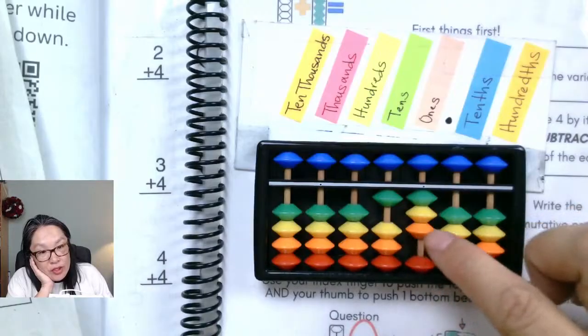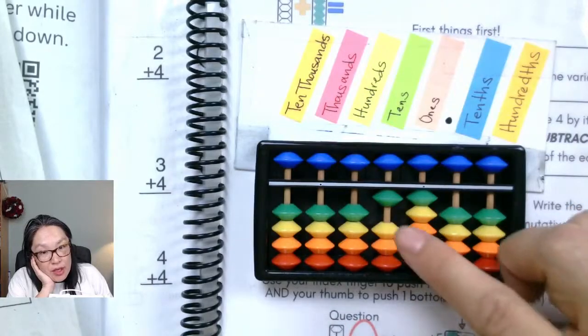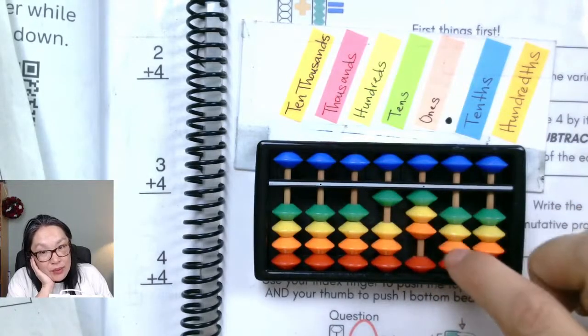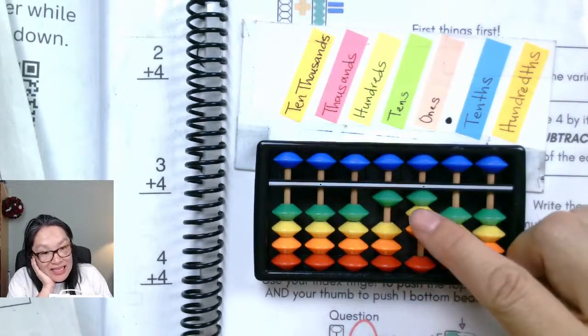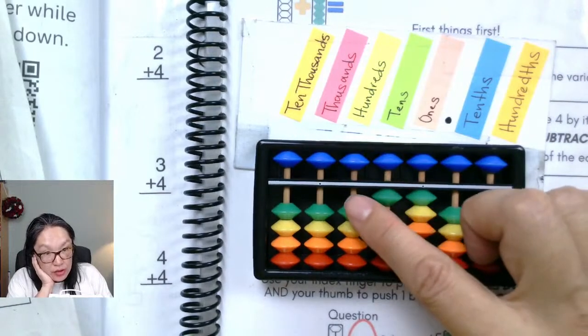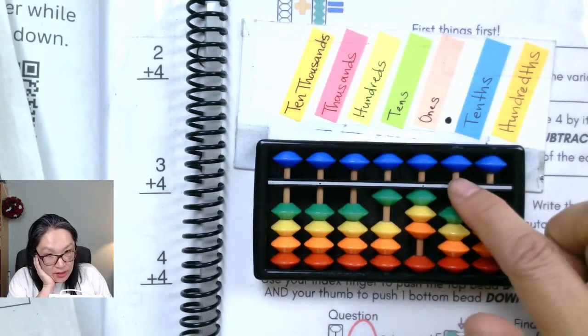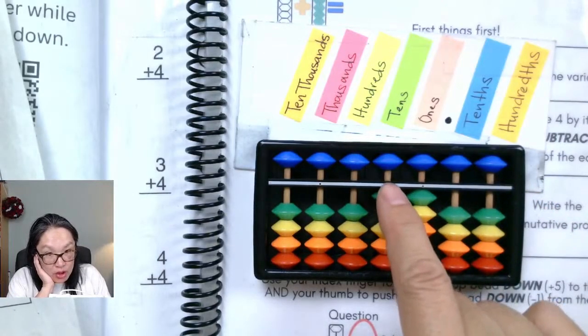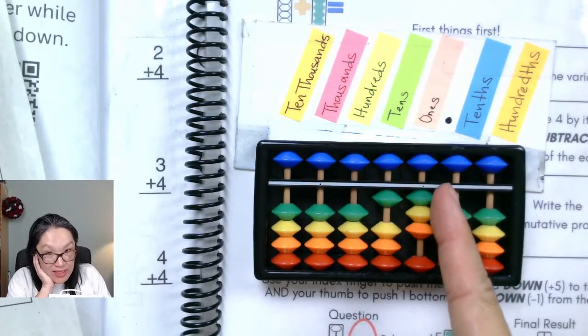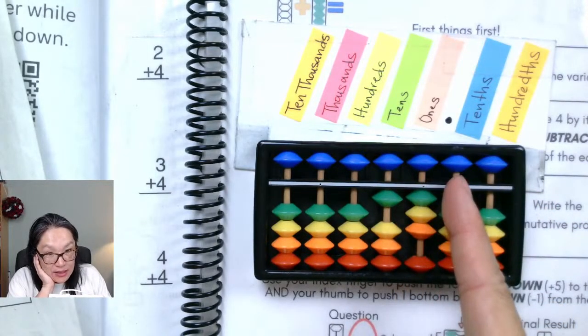The first thing we're going to do is understand how to read the abacus. Once we learn how to read the abacus, then we can start going into adding and subtracting. Tenths is over here and hundredths. Tens is over here. So when we look, we have our decimal sitting between the ones and the tenths.